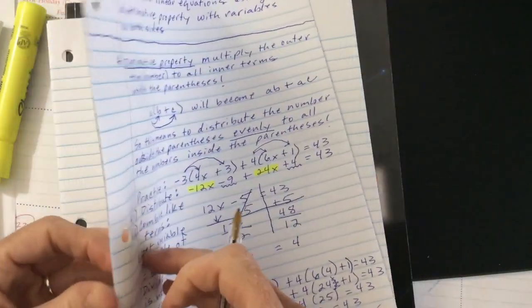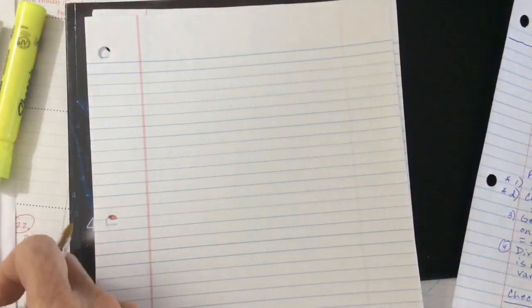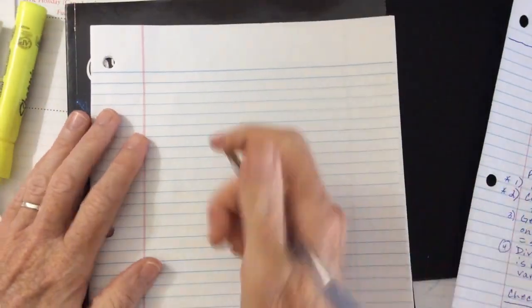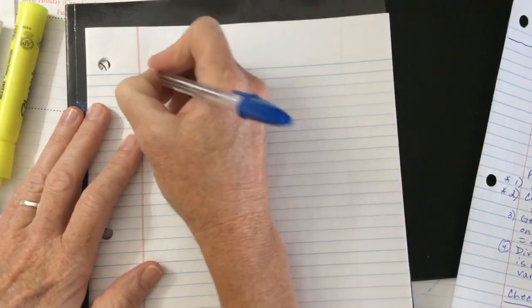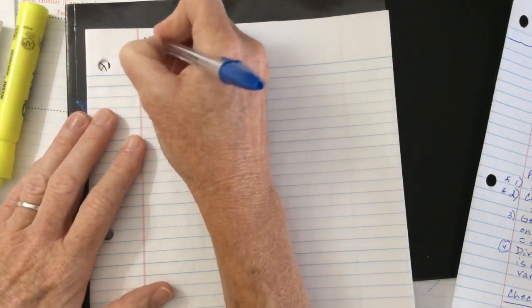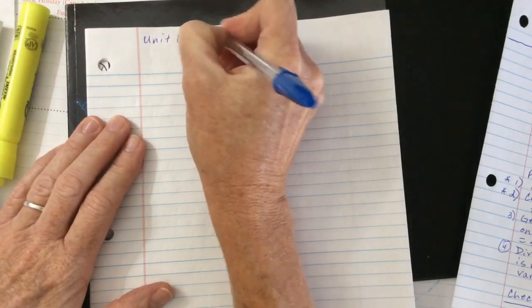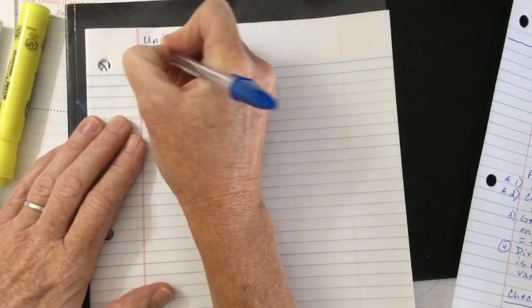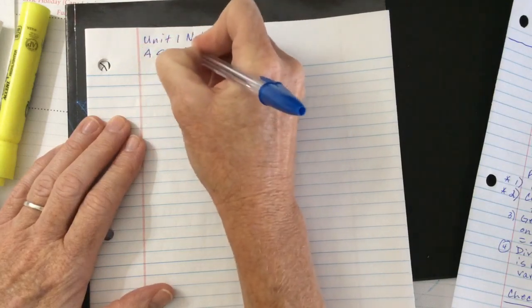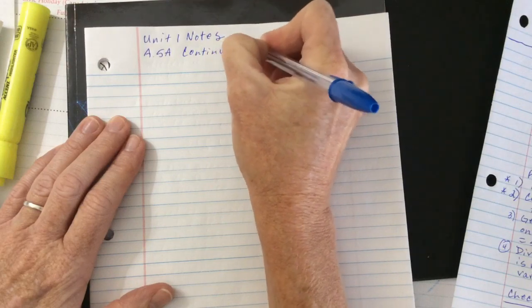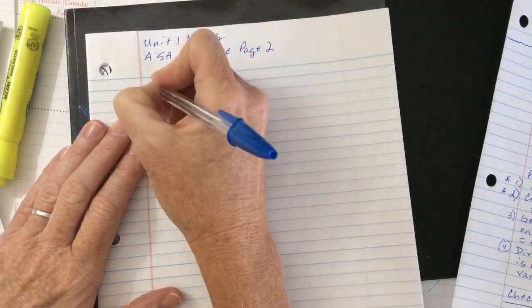Okay, I'm going to get another page. And I'm going to show you how to do this on the calculator. That is doing it by hand. It is much easier to do on the calculator. So here we go, Unit 1 Notes, A.5A. Continue. Page 2. Okay, so here we go, calculator.